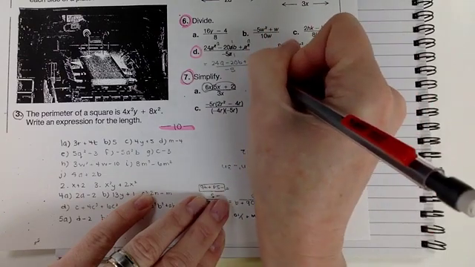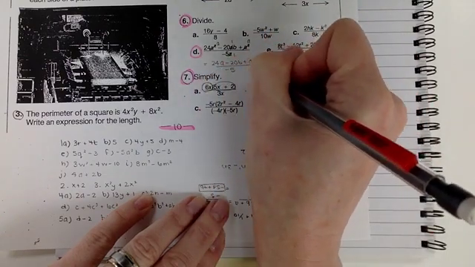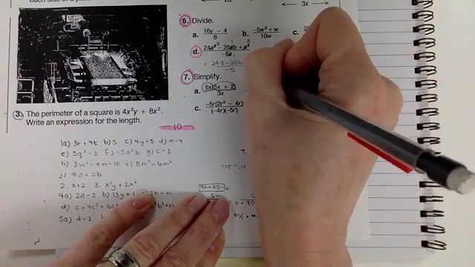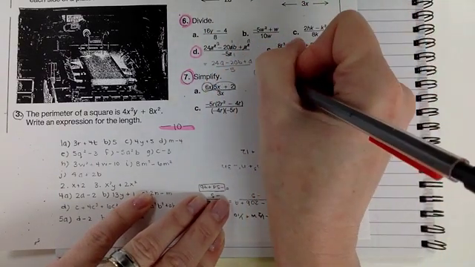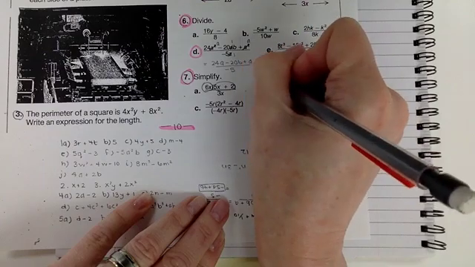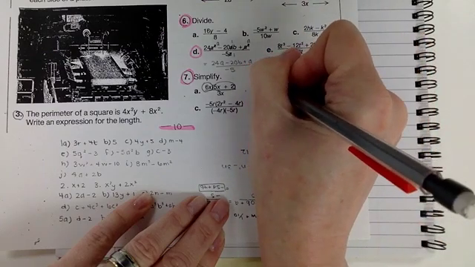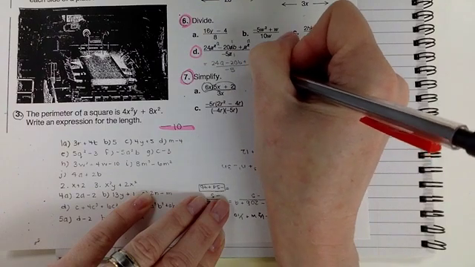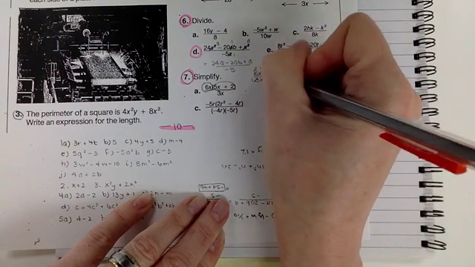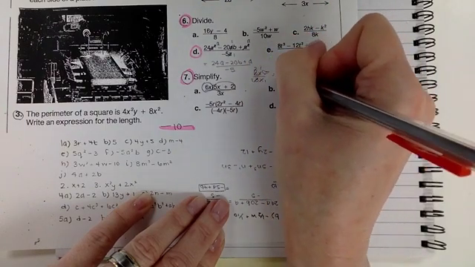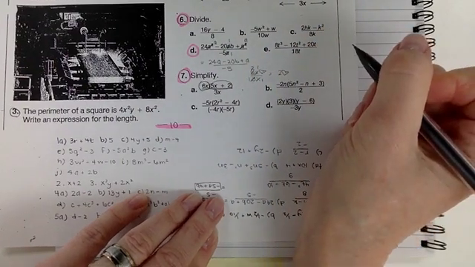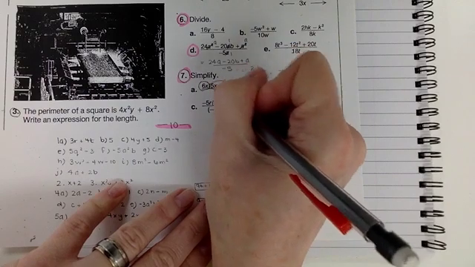So like when we had, if this was 6x, and this was a heart, over 3x, I could divide by 3, divide by 3, divide by x, and I would just be left with 2 heart. So same idea. I have this big something.